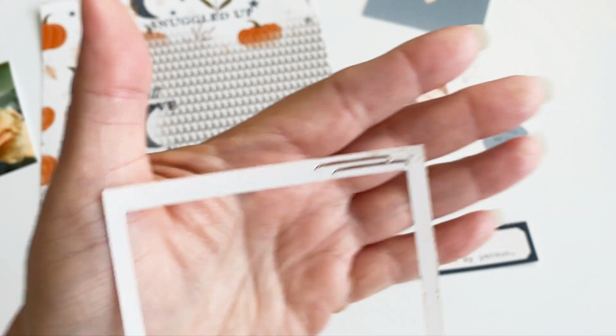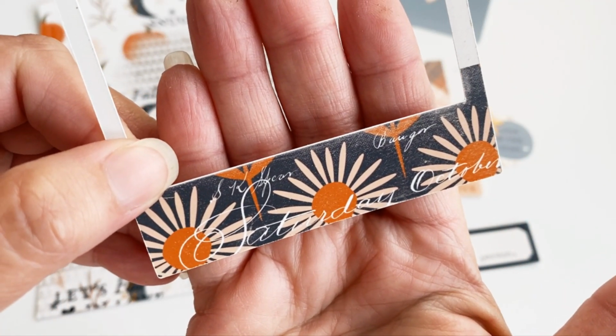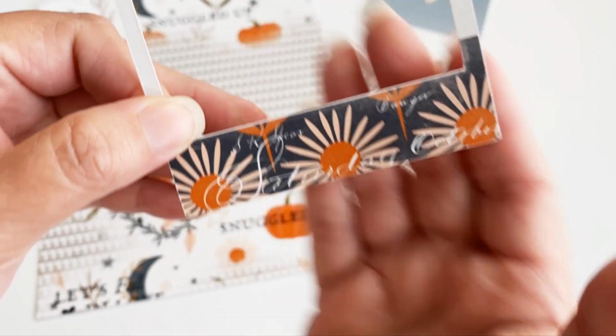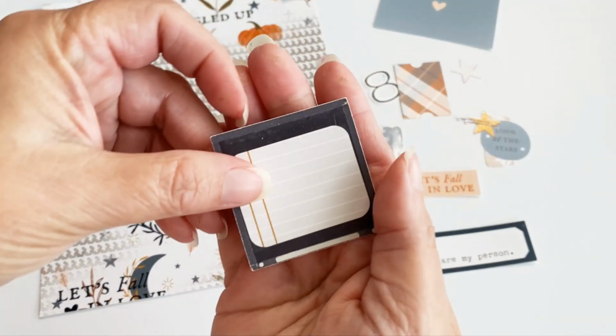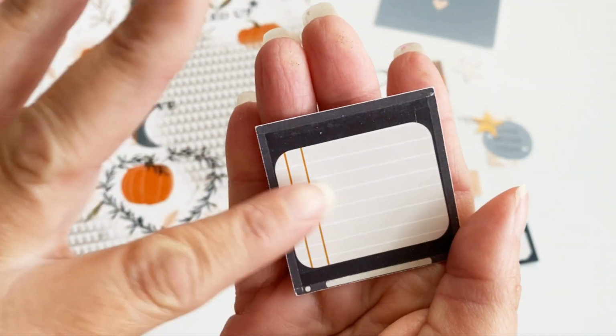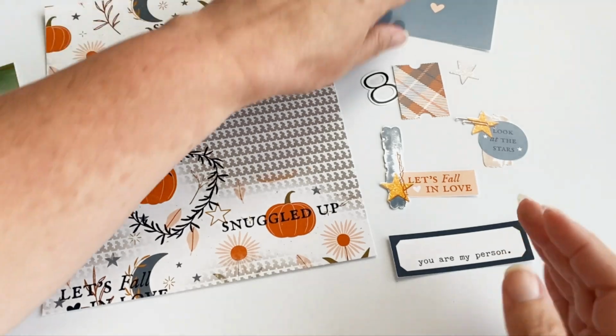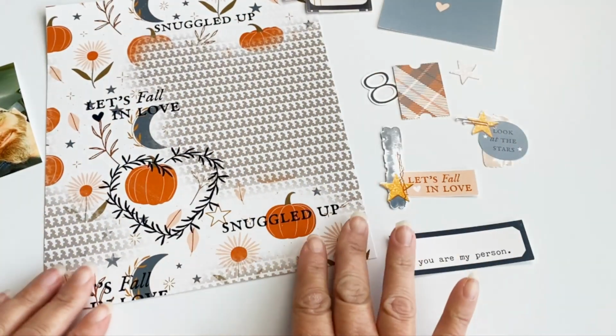For the frame here, I added the staples and also the scripting in white. You just add the scripting and then do a fill layer over top of it. The slide here is blank in the center, but I added a journal card.